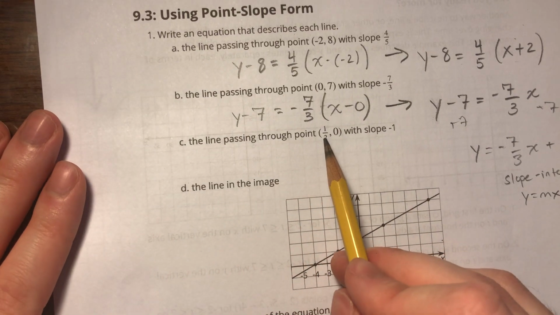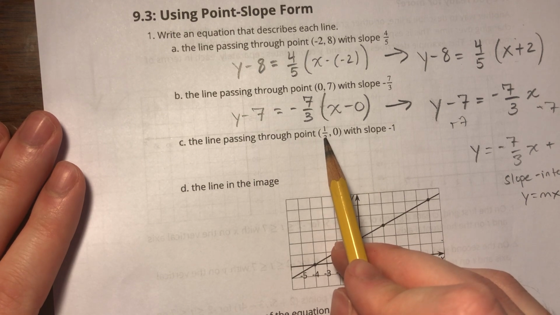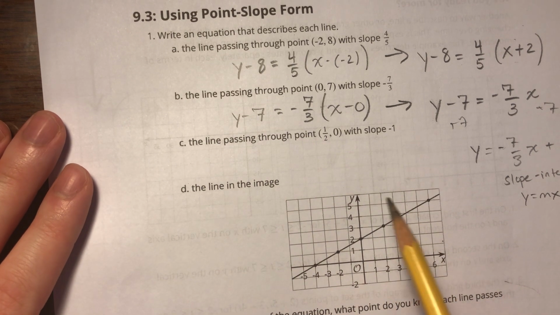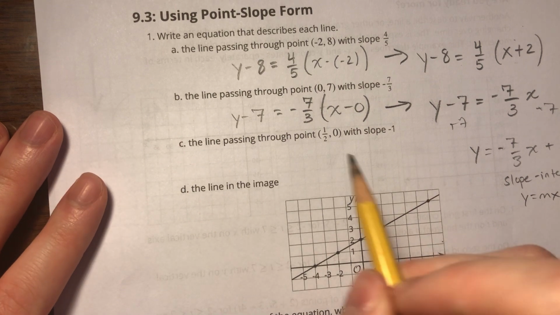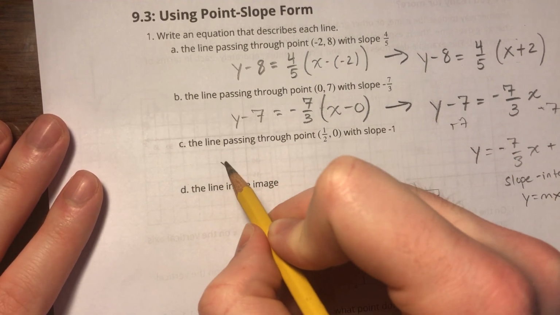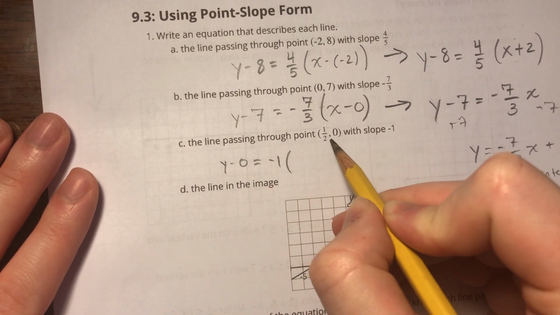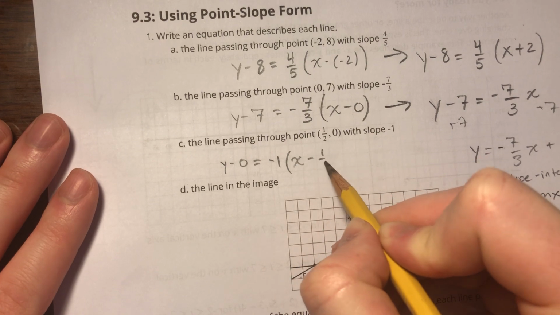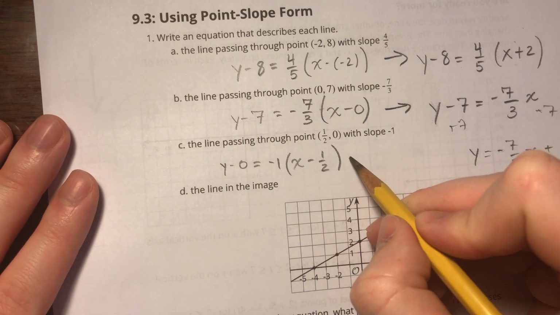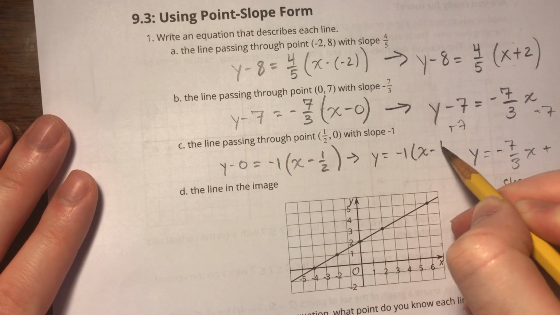All right, now they've given us an x-intercept. When y is 0, we know the value of the graph when it hits the x-axis. So that's going to tell me that I've got a y coordinate of 0, so I can just write y minus 0. My slope is -1, and my x coordinate is 1/2. I could also just write that as y equals -1 times x minus 1/2.